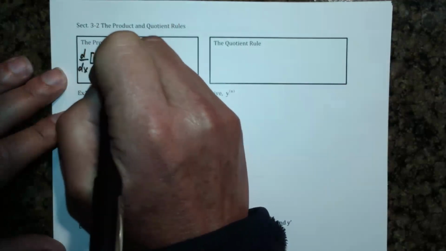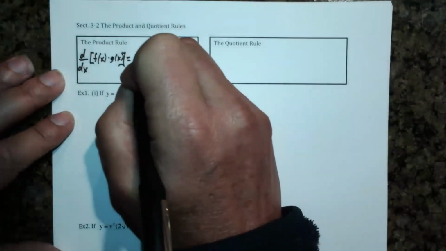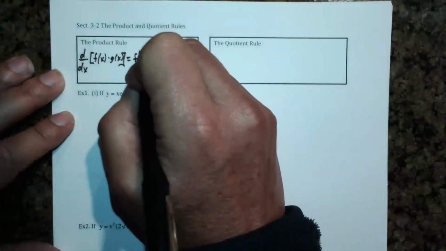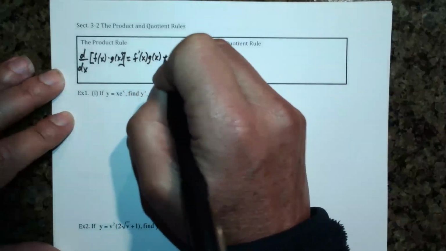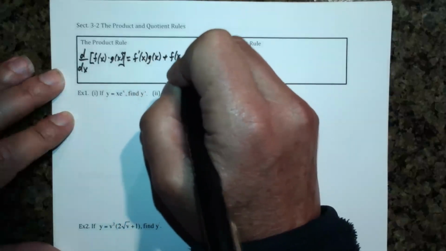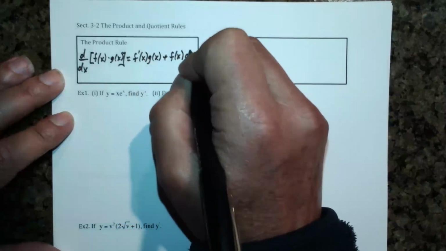It's saying, what if we want to do the derivative of two functions that are multiplied to each other? Well, what we're going to end up with is the derivative of the first times the second function plus the first function times the derivative of the second function.